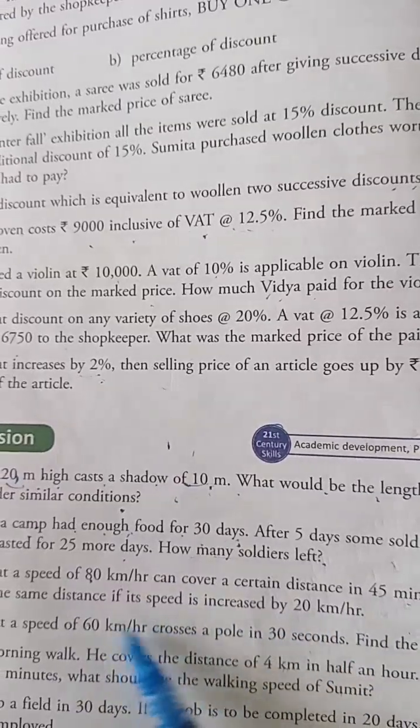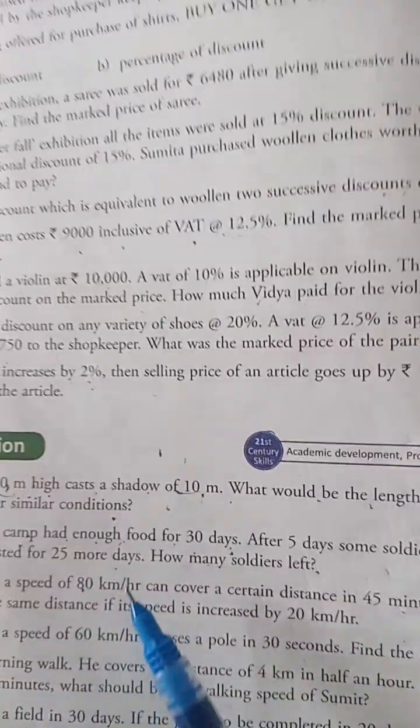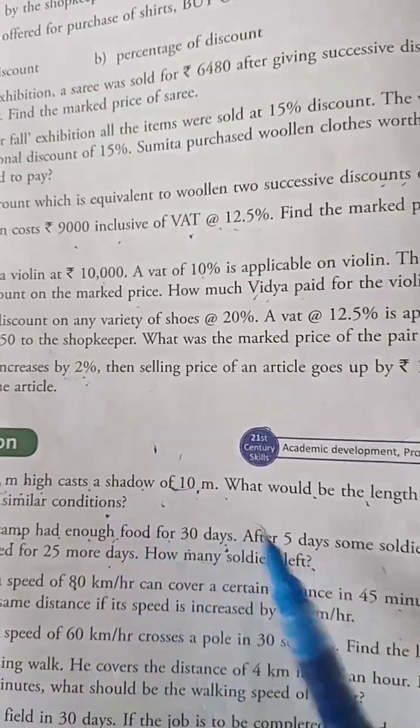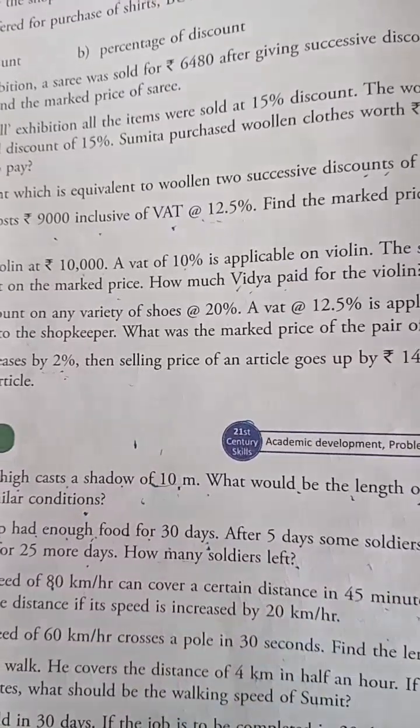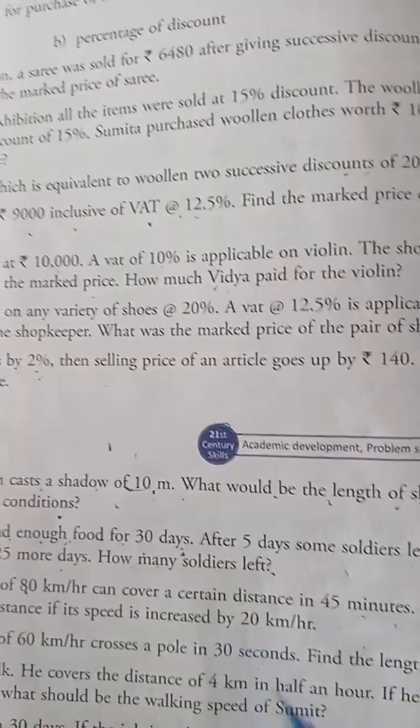And they were asking about the time. Okay, so if the speed increases, the time taken will decrease. Yes, so is it a case of inverse or direct? It is the case of inverse.